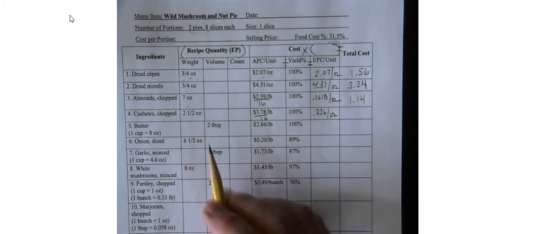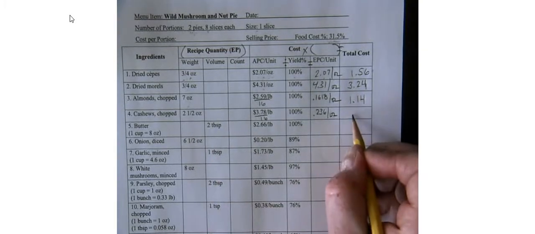Cashews, exactly the same. Ounces, pounds, I need to divide this by 16 ounces. It's 100% yield. I get an EPC cost of 0.236 per ounce times 2.5 ounces, for a total cost of 60 cents.